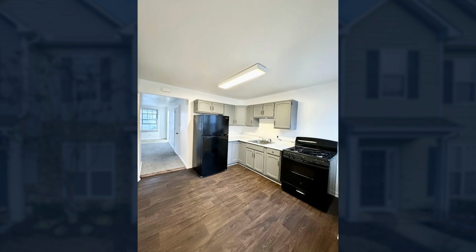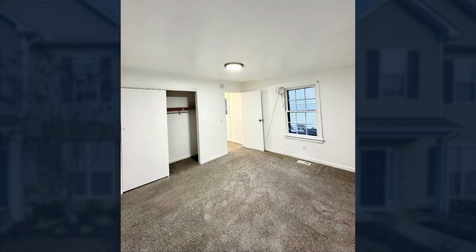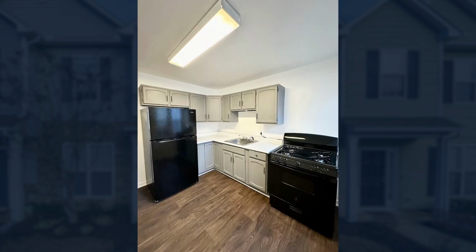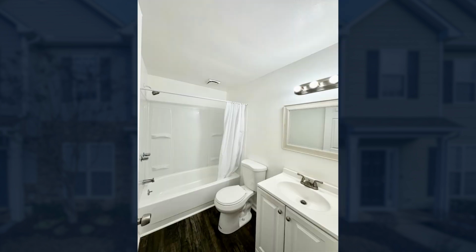Here are some images of what this unit looks like. As you can see, it is certainly not luxury living. It went through a basic turnover, painting, cleaning, etc. It has black appliances, Formica countertops, carpet in the bedrooms, a basic tub surround in the bathroom and linoleum flooring. It is clean and in good shape, but nothing extravagant. There is a backyard and a deck, and utilities are paid by the tenants.